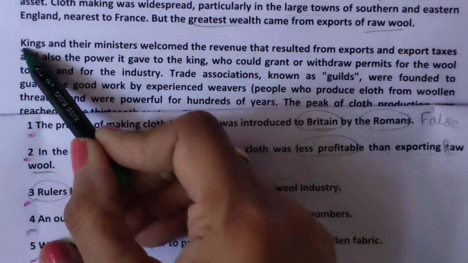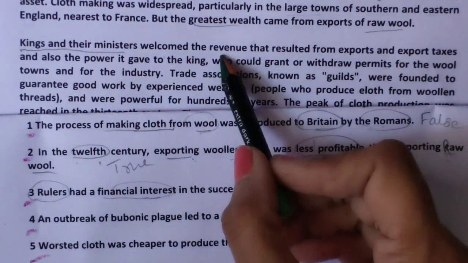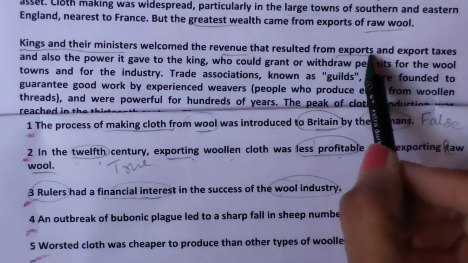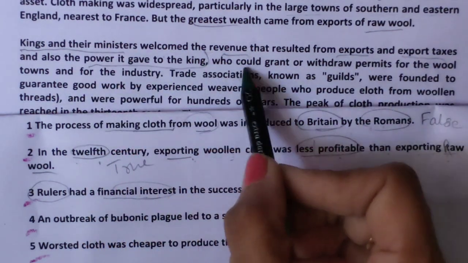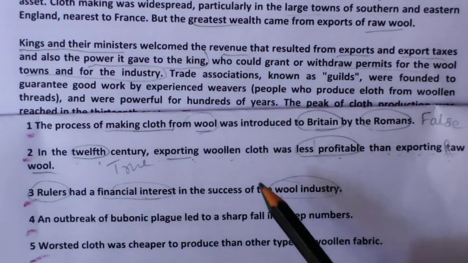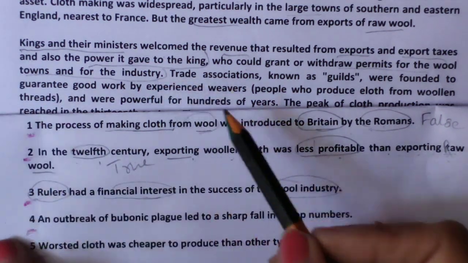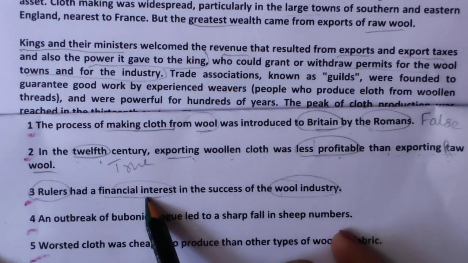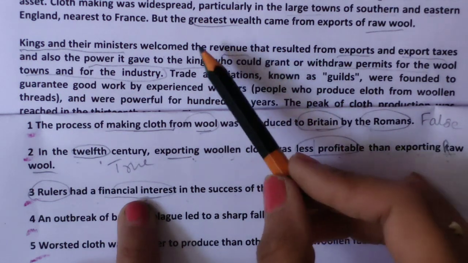Kings and their ministers. So kings and their ministers means rulers welcomed the revenue that resulted from exports and export taxes, and also the power it gave to the king, who could grant or withdraw permits for the wool towns and for the industry. Okay, this is the location I have shown it to you. From here to here you can read it. So rulers had a financial interest. Were they interested in the success of wool industry?